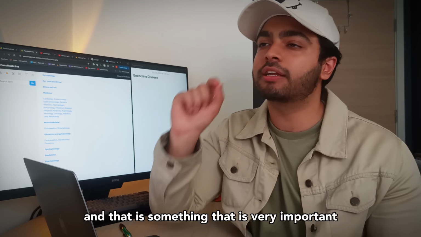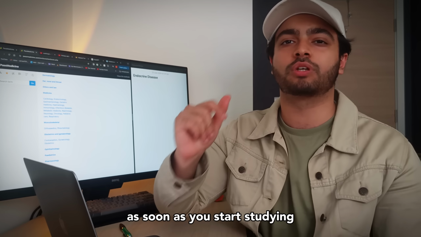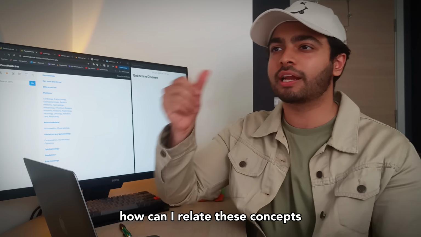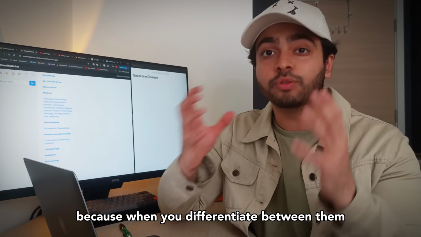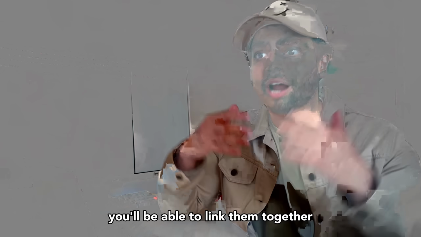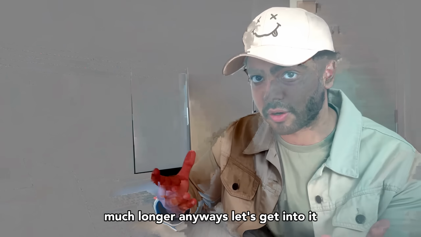And that is something that is very important as soon as you start studying. You have to be thinking, how can I relate these concepts, differentiate between them? Because when you differentiate between them, you'll be able to link them together and then remember them for much, much longer. Anyways, let's get into it.